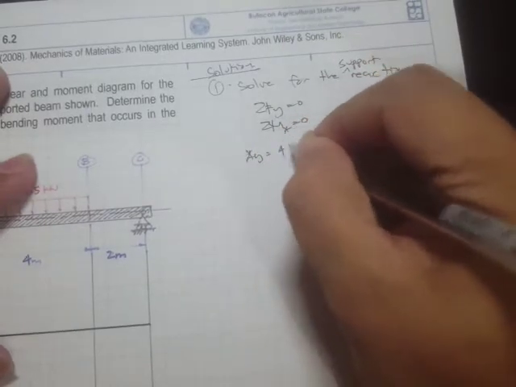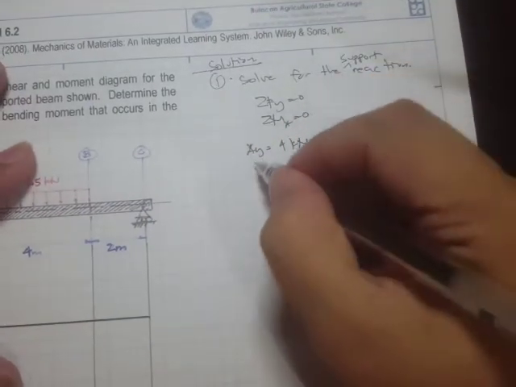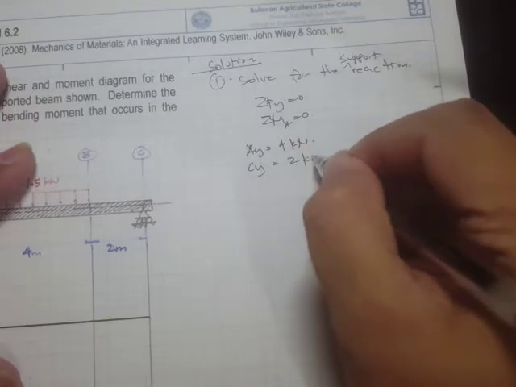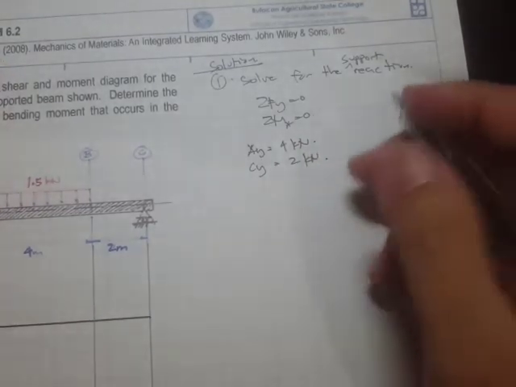If we apply the summation of forces in y equal to 0, and the summation of moments at A equal to 0, we'll get a value of AY equal to 4 kilonewtons, and CY equal to 2 kilonewtons.